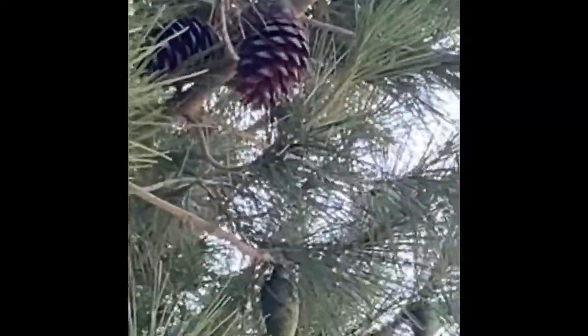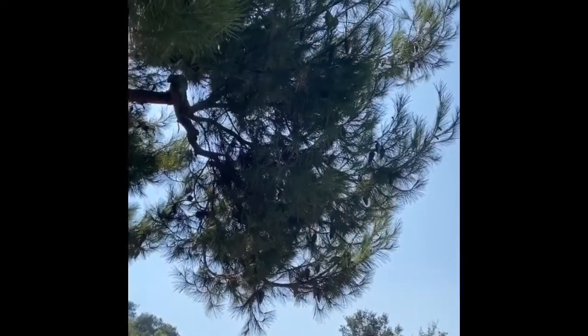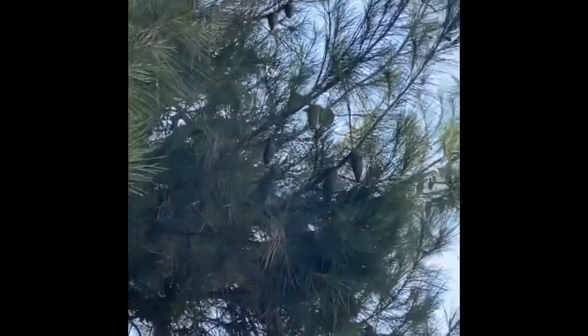Okay, so this right here, this is a pine tree, and right there is an example of a naked seed. Pine tree has a naked seed, also known as gymnosperms. Gymnosperms have seeds, but they do not produce fruit. Instead, the seeds of gymnosperms are usually found in cones, like the pine tree. An example of a female cone. There you go.